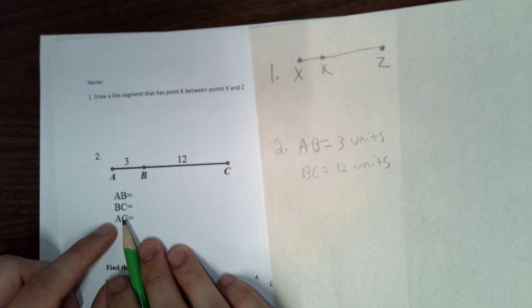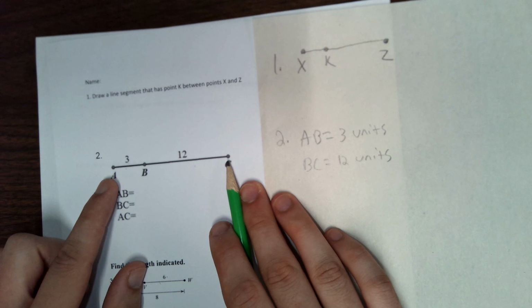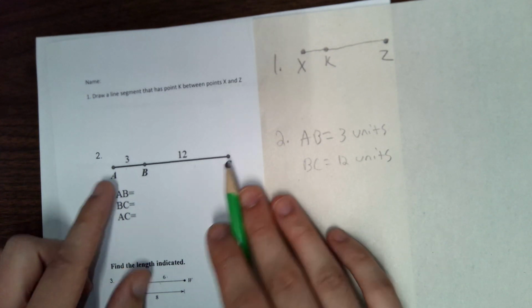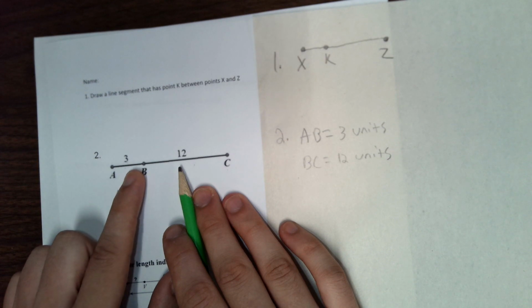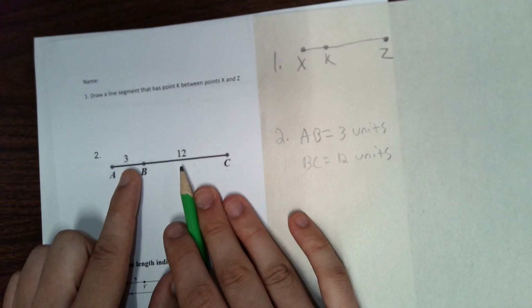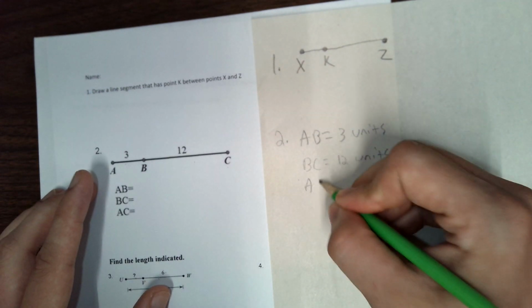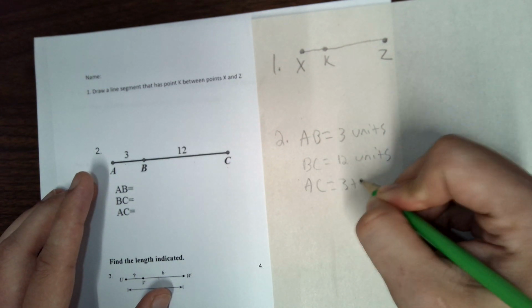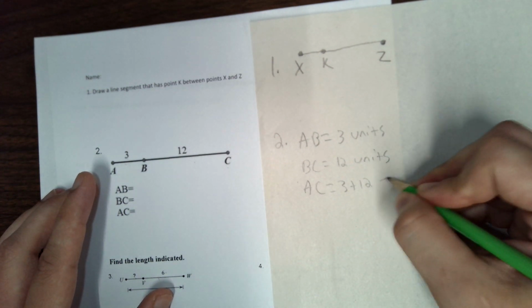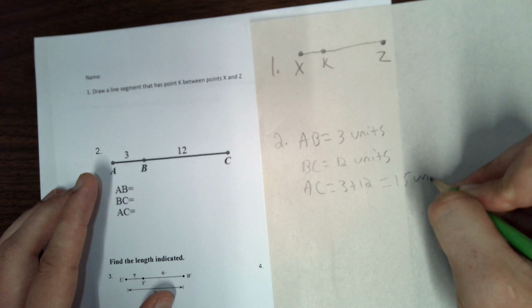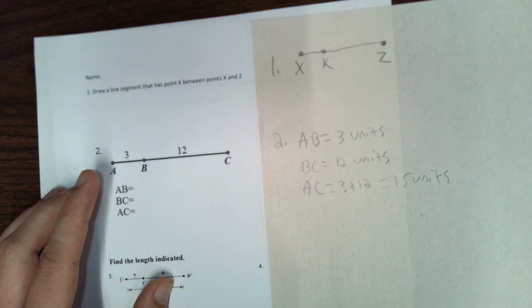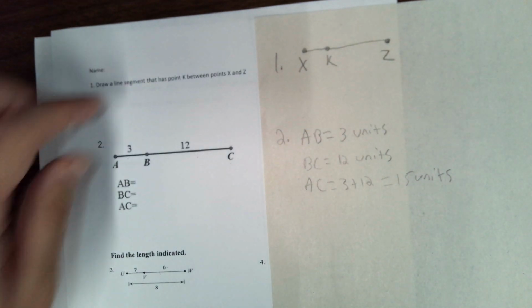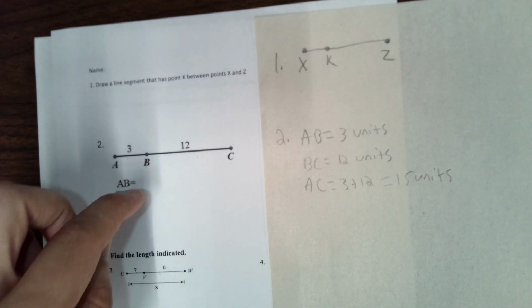And then finally, AC, the whole thing. Well, we're going to have to add the two pieces. So this piece is 3 units long. This piece is 12 units long. So that means AC is going to be 3 plus 12 units long, which is 15 units. So now go ahead and pause the video and do number 1 and 2 on your assignment.